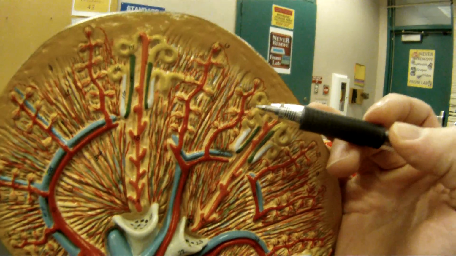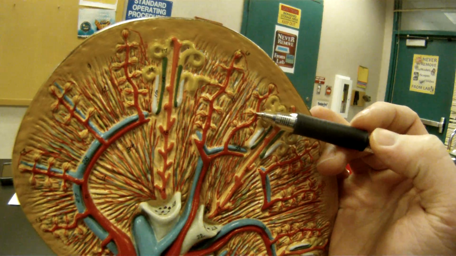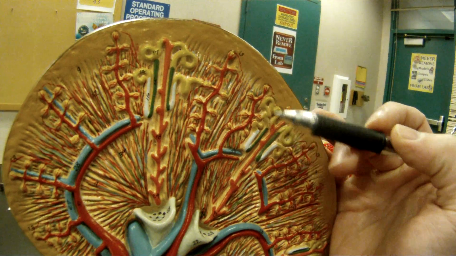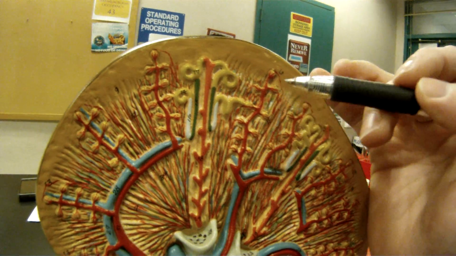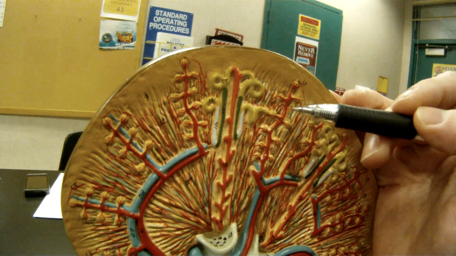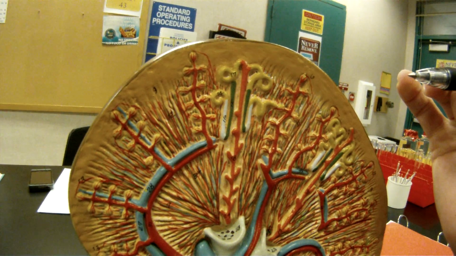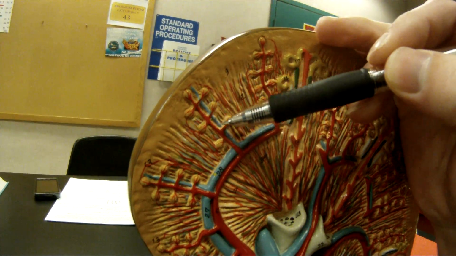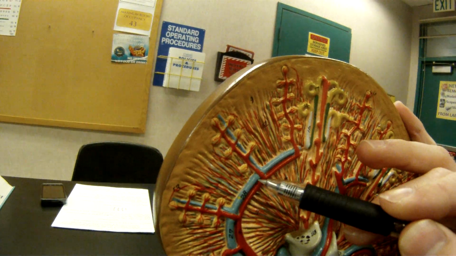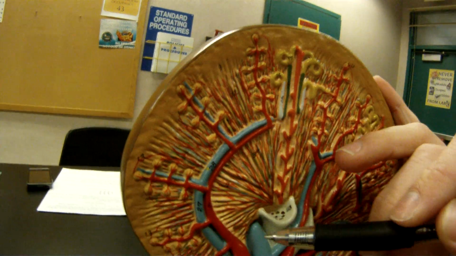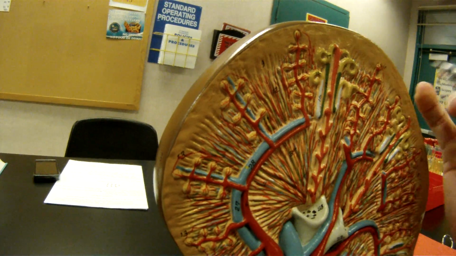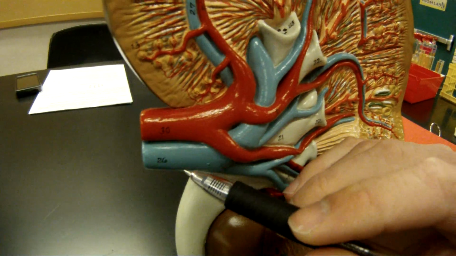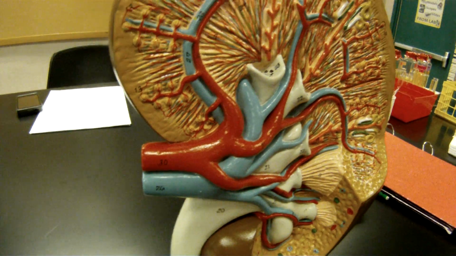Branching off of the interlobular artery, you're going to have your afferent arterioles, which go into each of your glomeruli. From the glomerulus, let me finish up on veins real quick. So from your glomerulus, you're going to have an interlobular vein, arcuate vein, interlobar vein, leading back into your renal vein.